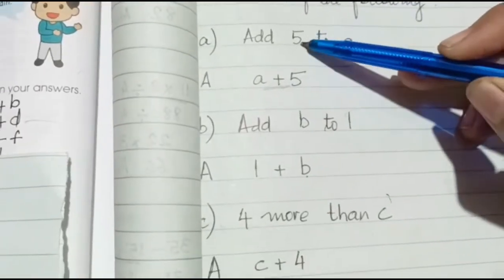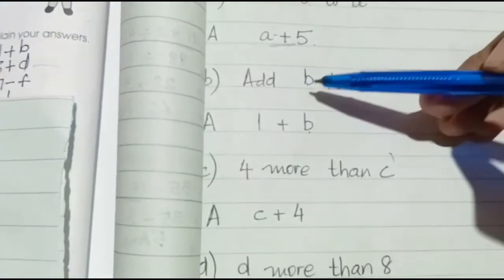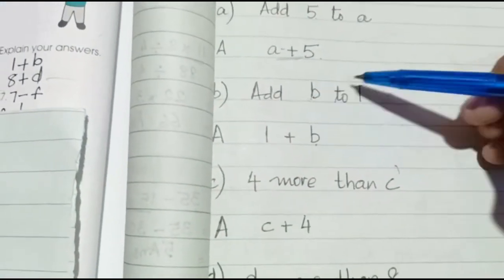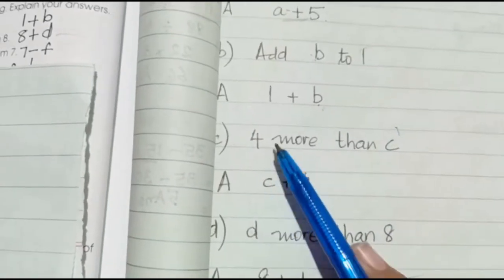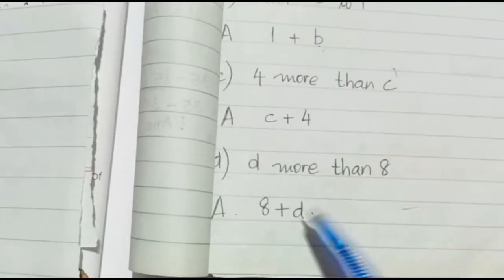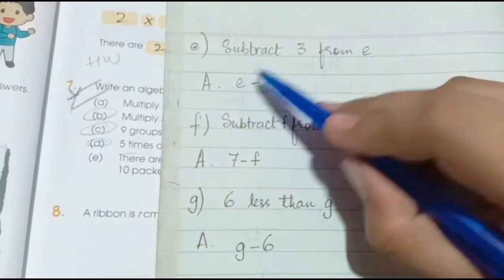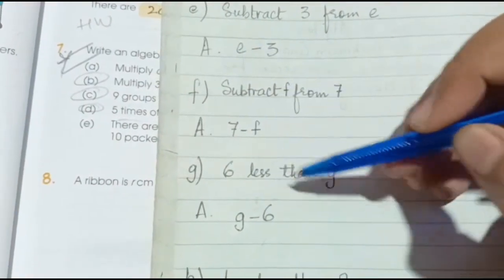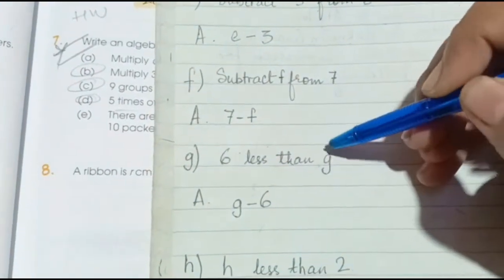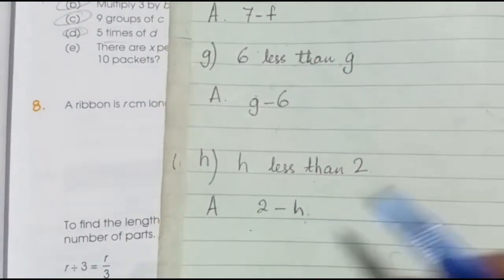If the numbers are at first, we are going to write the variables first and the number second. And if the variables are at first, we are going to write the number first, the variable second. Subtract 3 from E, E minus 3. Subtract F from 7, 7 minus F. 6 less than G, G minus 6. H less than 2, 2 minus H.